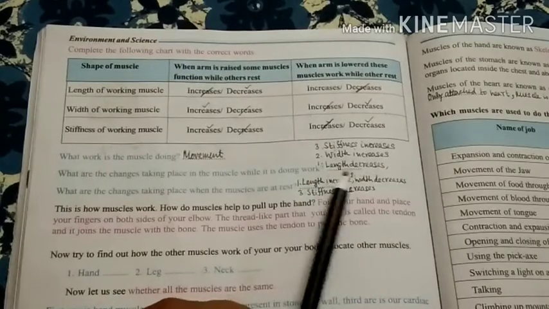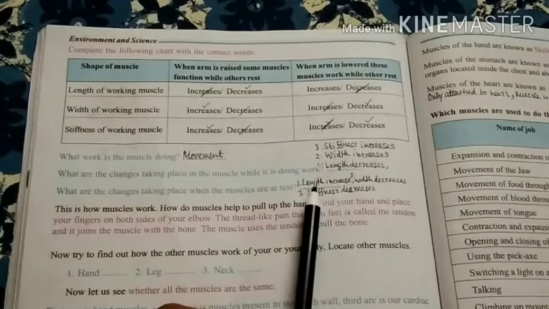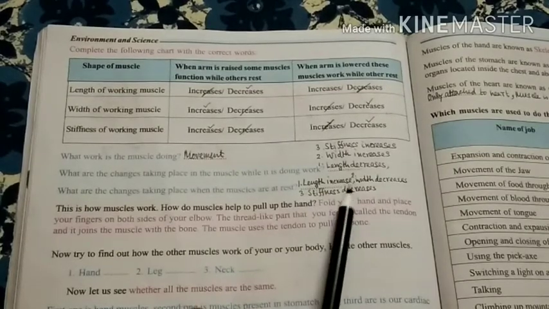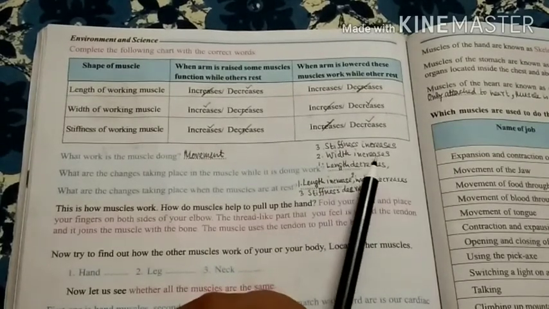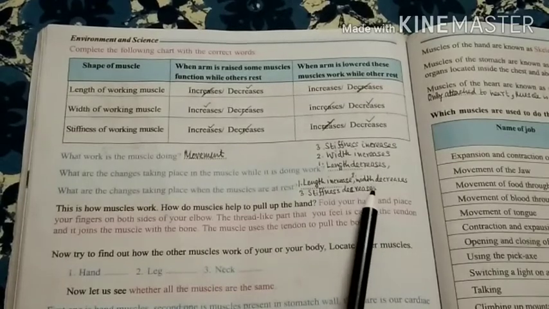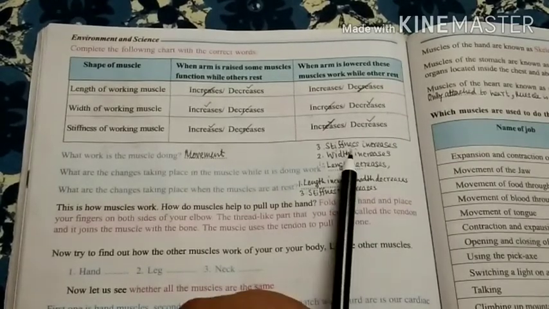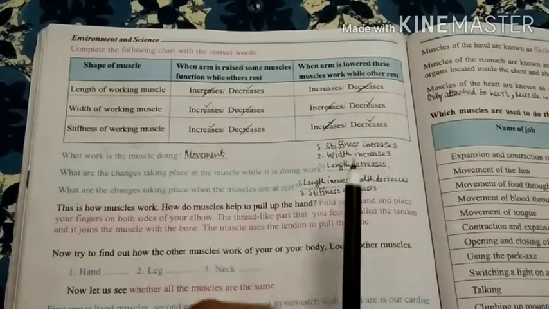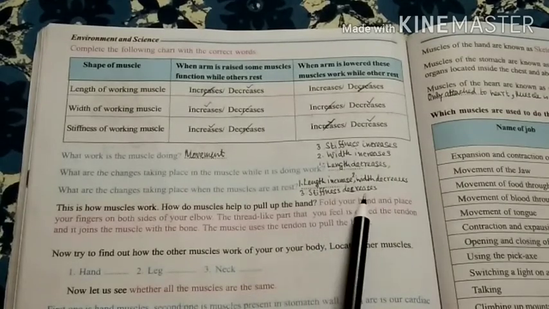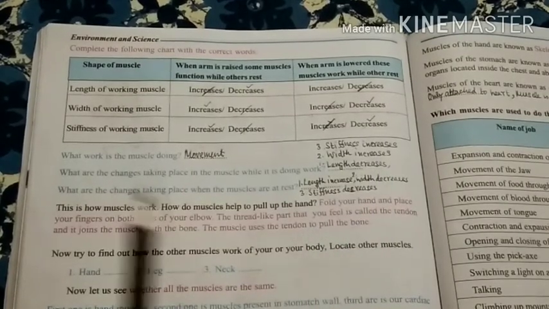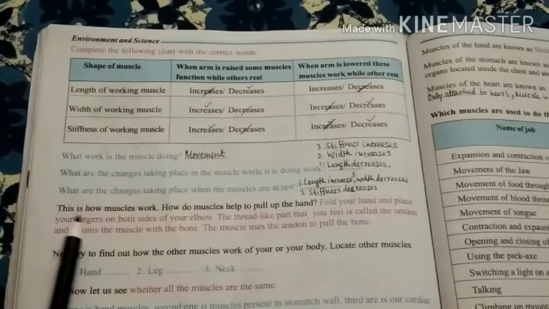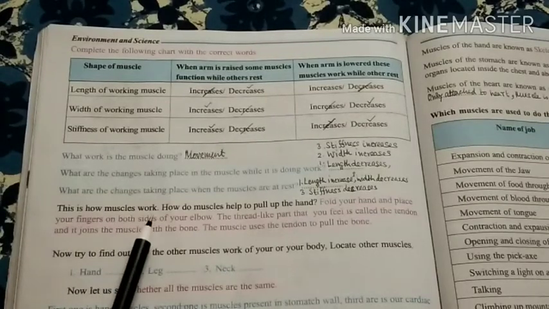Here length decreases, here length increases. Here width increases, here width decreases. Here stiffness increases, here stiffness decreases. So, this is how muscles work.